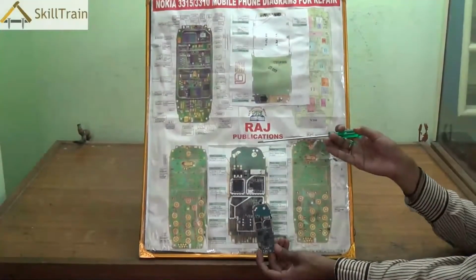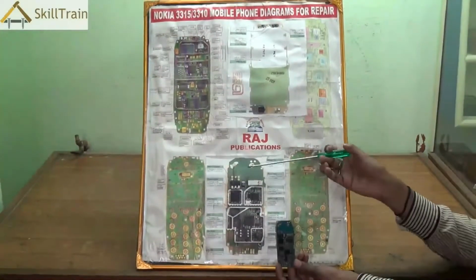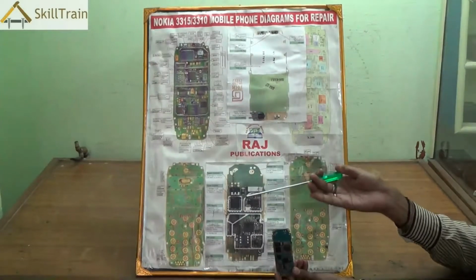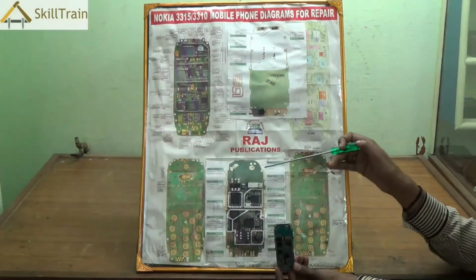We do hope you would have understood how this entire PCB works and how the circuit in PCBs work. Going forward, we will try and work with each of these components and see how we can repair them or we can replace them in future videos.